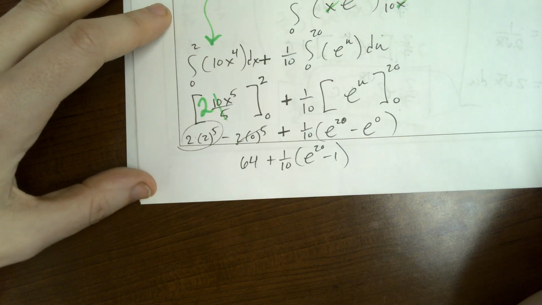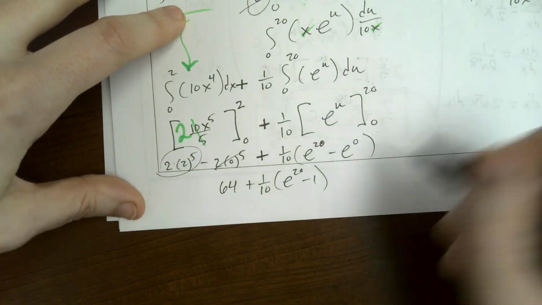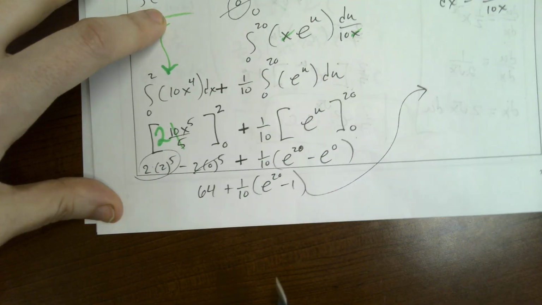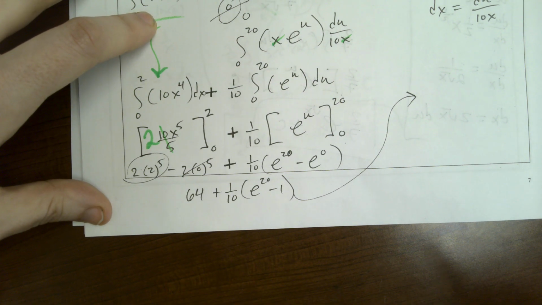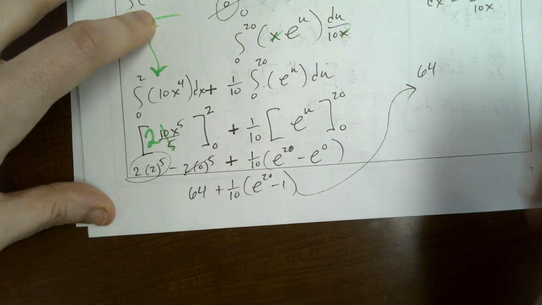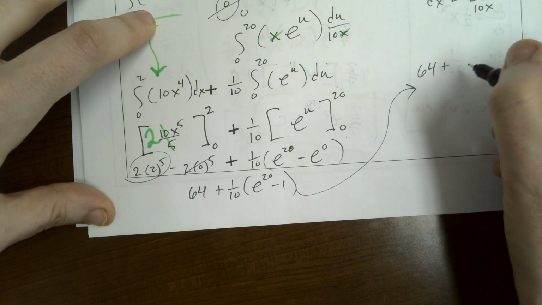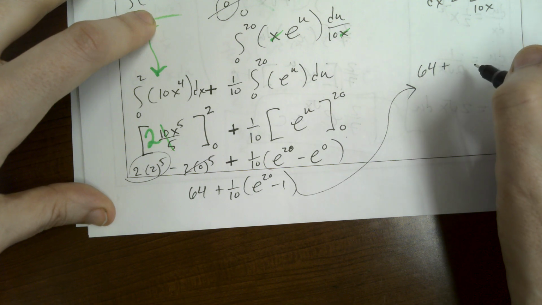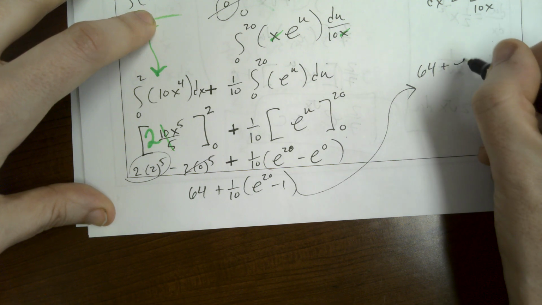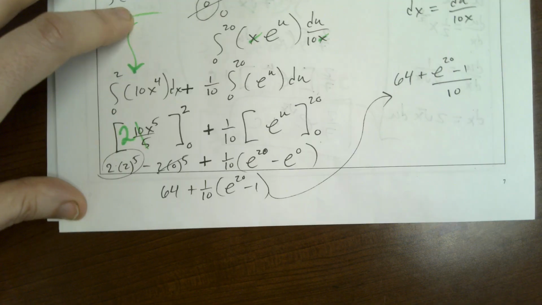Now, guys, this is a fine answer. You could actually stop here if you want. This is a number. But suppose it was multiple choice and you were trying to simplify this to match it to an answer. What can we do? Let's do a little bit of simplifying, but you could have stopped there. I could do e to the 20th minus 1 over 10.